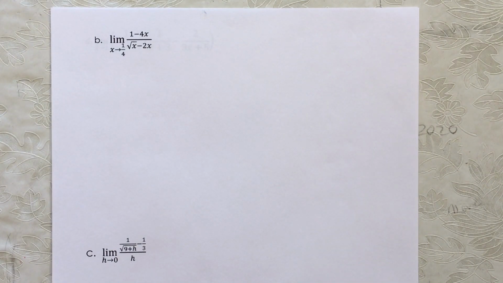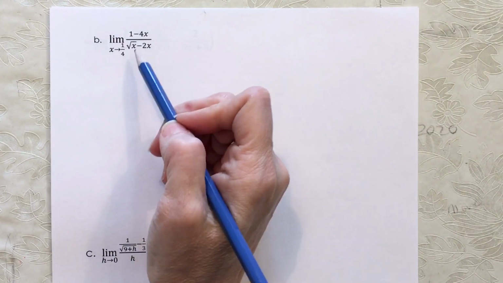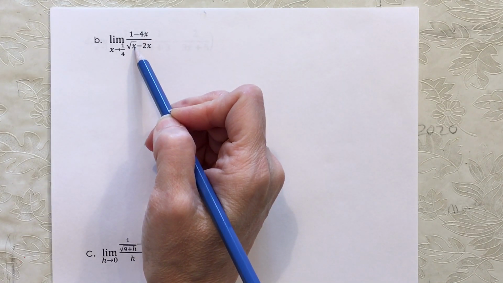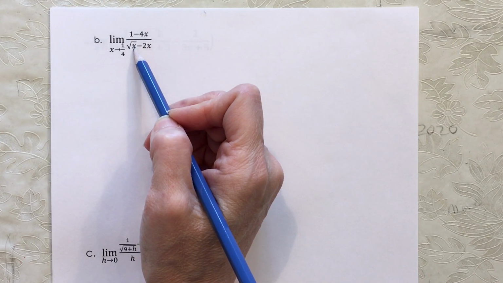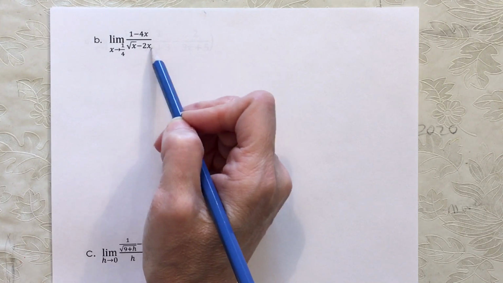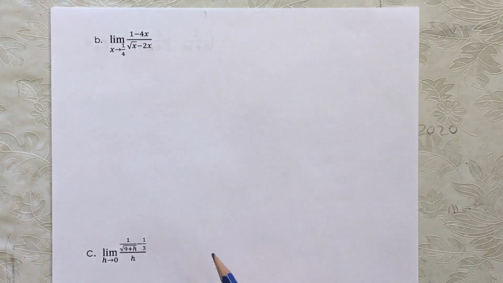B, okay, so you could see, can I sub a quarter in? The square root of a quarter is a half. A half minus 2 times a quarter, that's also a half, so you would get 0. So this one, it would be changing the variable, change of variable.